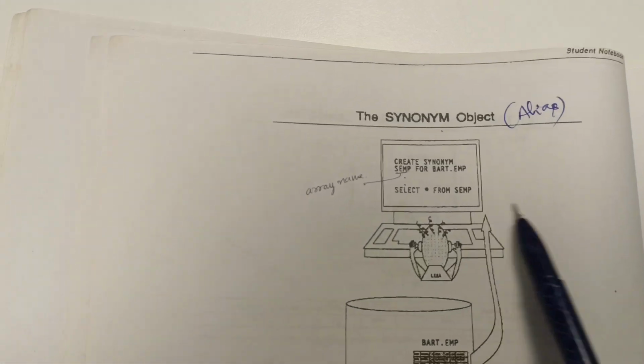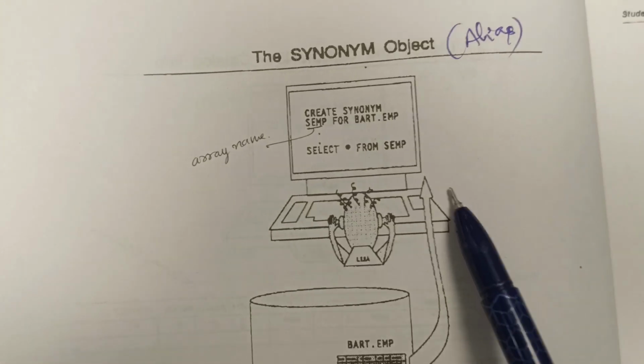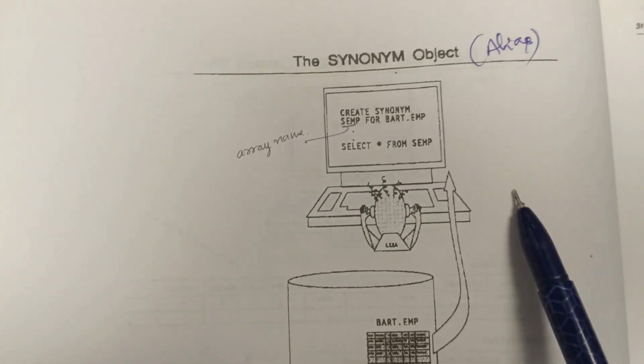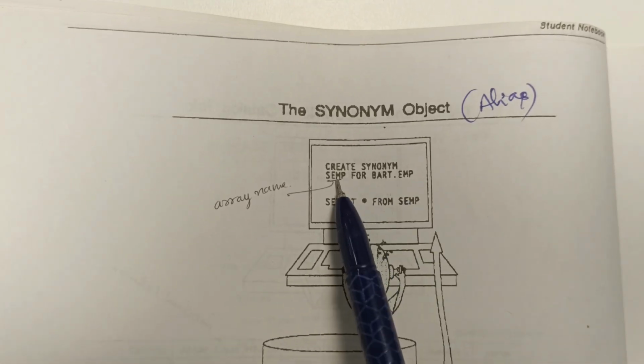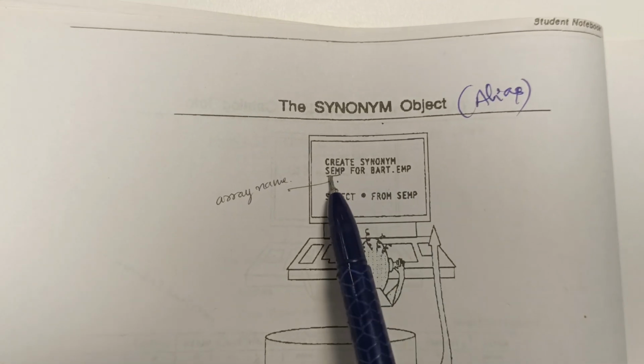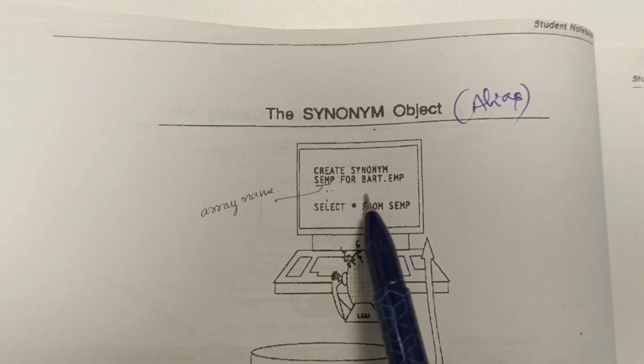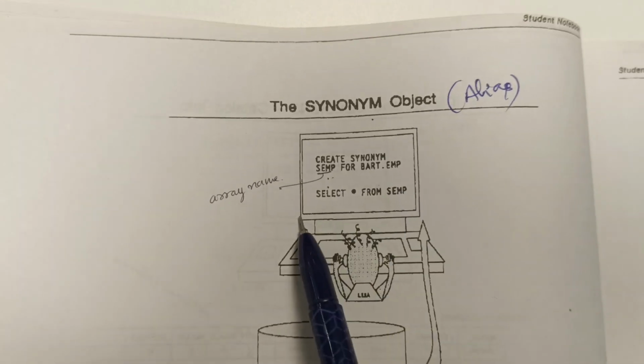And this is like a synonym. We are able to create a synonym, or nothing but an alias. See, I have created one. This is the syntax for the synonym: create synonym name, meaning my own name that I have given for bar.employee.